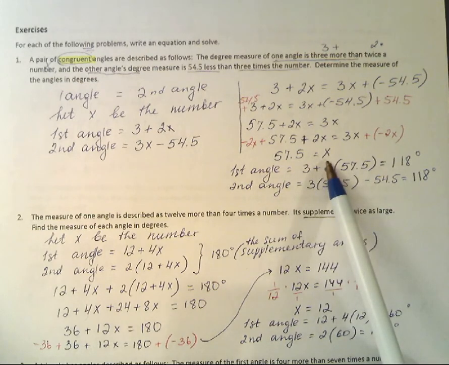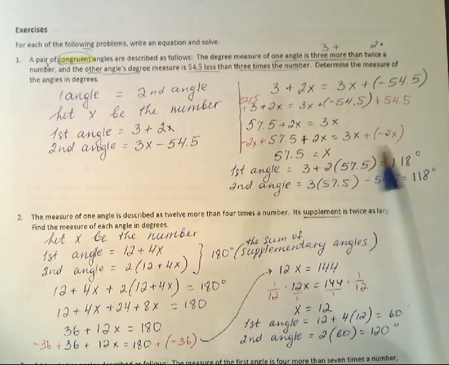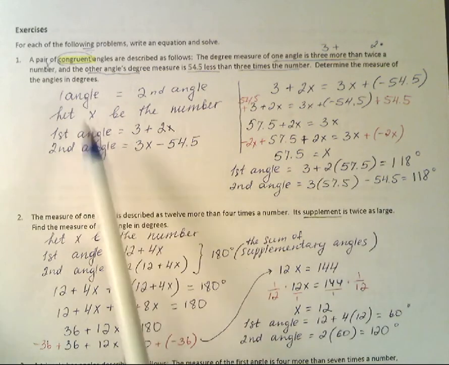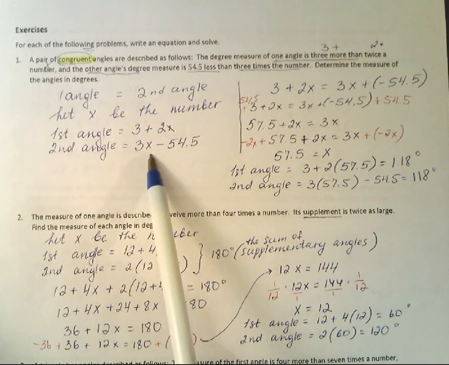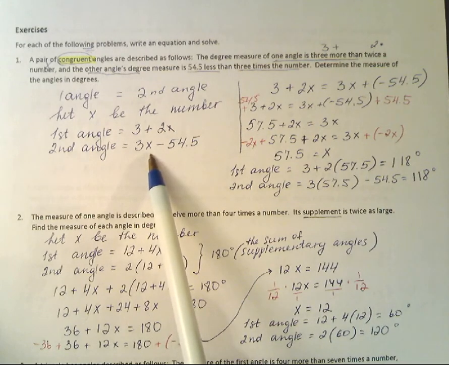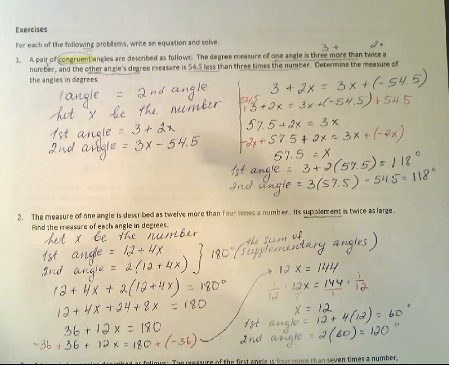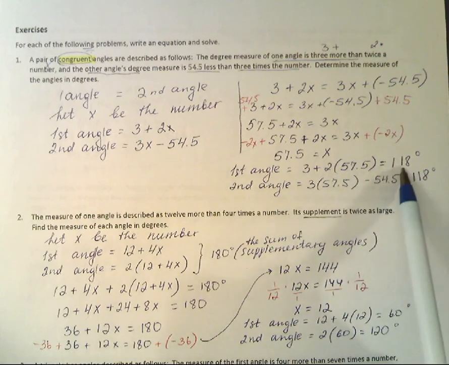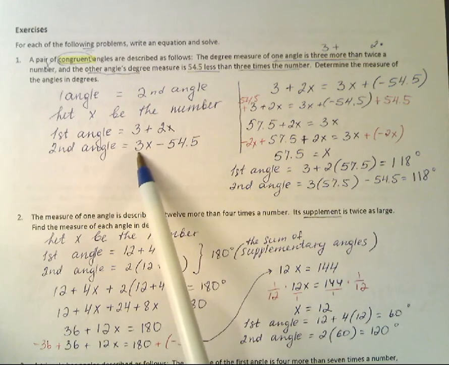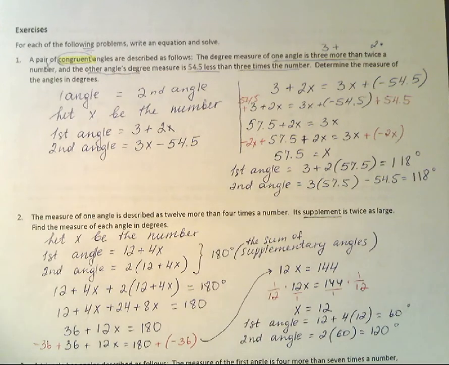x is the number. Since x is the number, we can use that number to find the first angle and the second angle. For that, I will substitute 57 and 5/10 instead of x, and I will do 3 plus 2 times 57.5, and that will be 118. And since I know they're congruent, I don't really have to find the degree of the other angle, but I did just to make sure I did it correctly. So I multiplied 57.5 by 3 and subtracted 54.5, and that became 118 degrees as well.